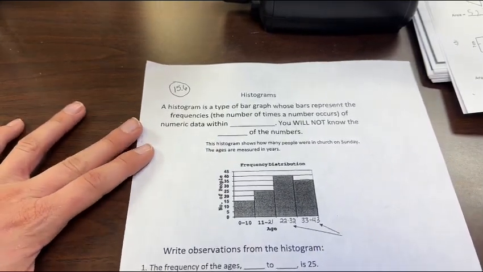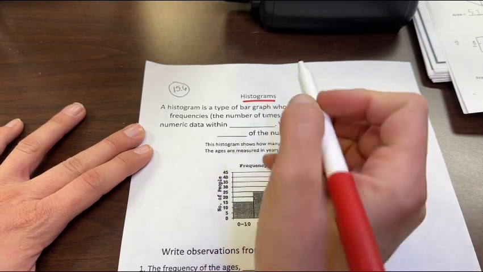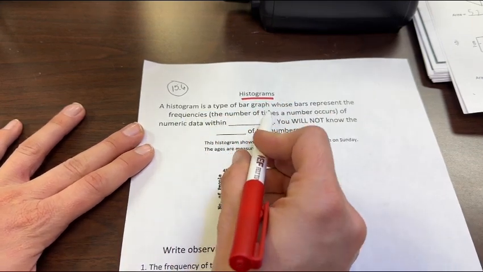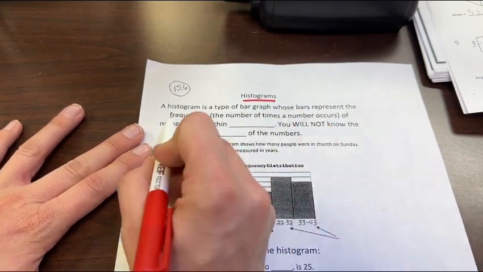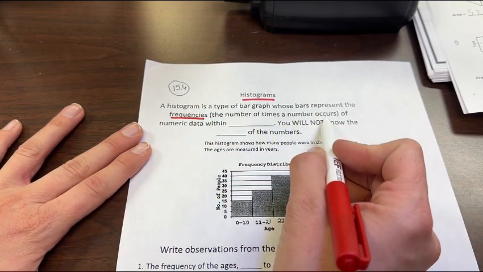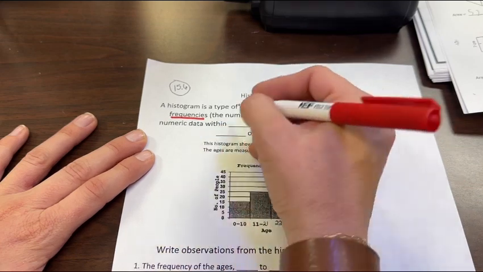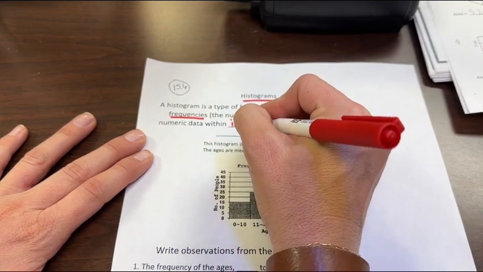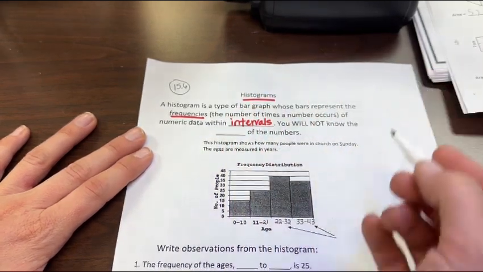All right, we're on page 132. This is talking about histograms. A histogram is a bar graph whose bars represent the frequencies, which is just the number of times something happens, of numeric data within intervals. Okay, so let me explain.